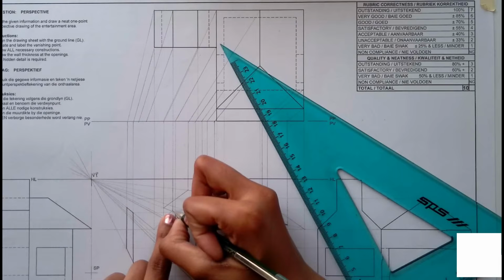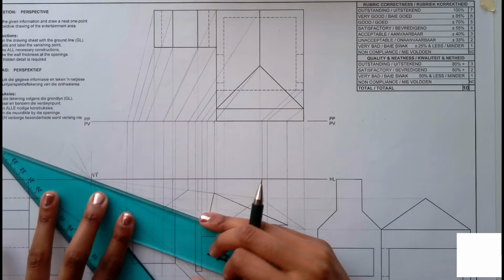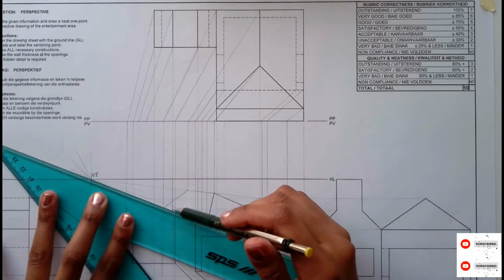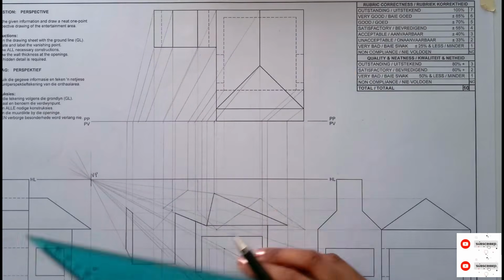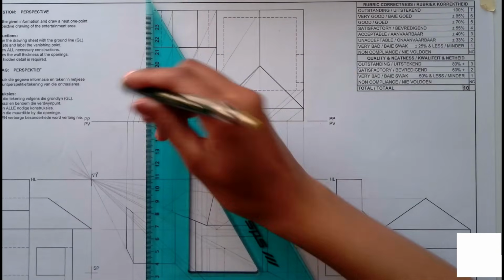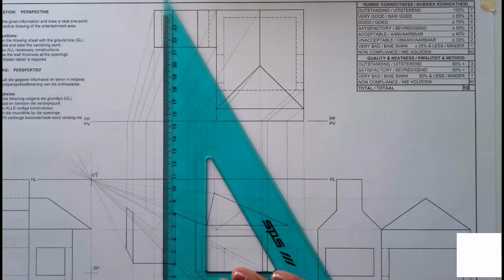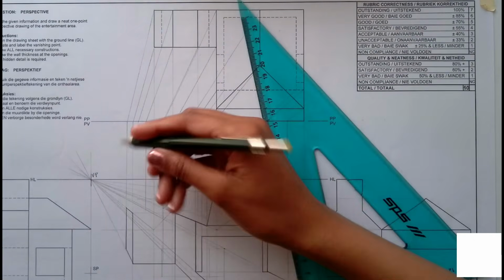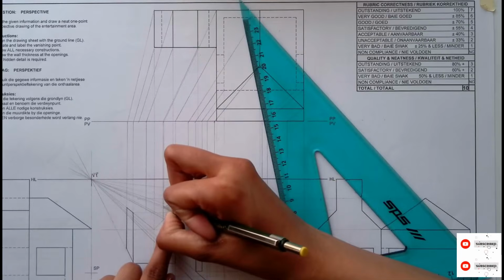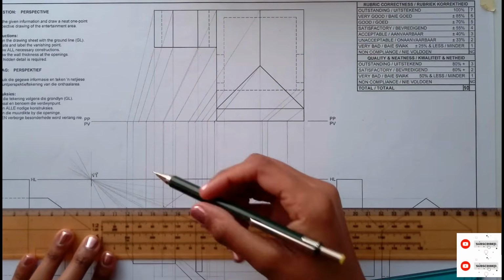And then we need, let's look at the construction. We need this piece here. So we're taking it to the VP. And where these two lines intersect with it, you're going to have a point. I'm just going to draw two lines that are vertical and we'll trace them just now. So it is here.